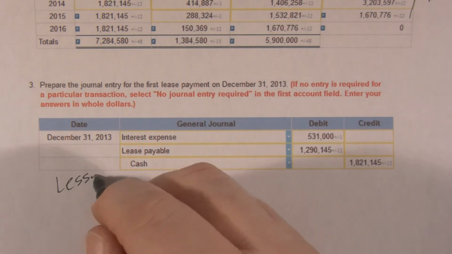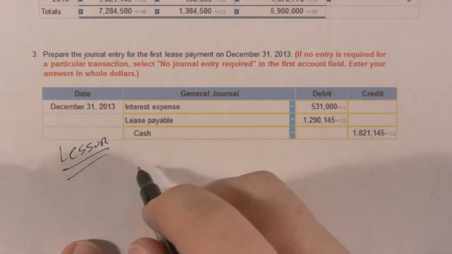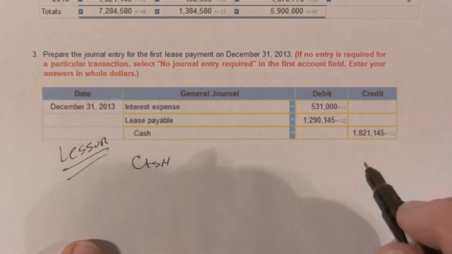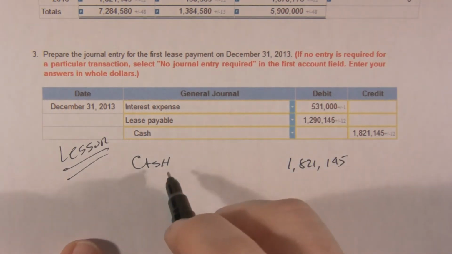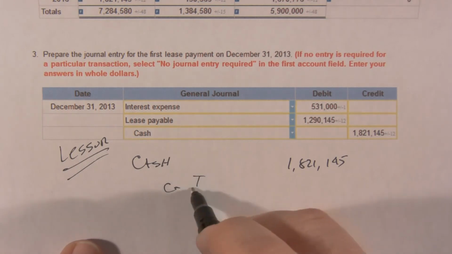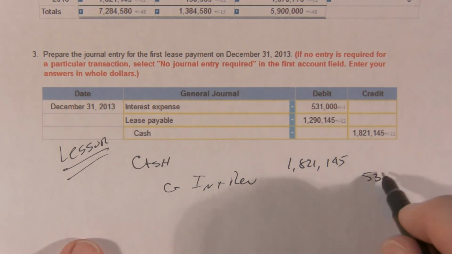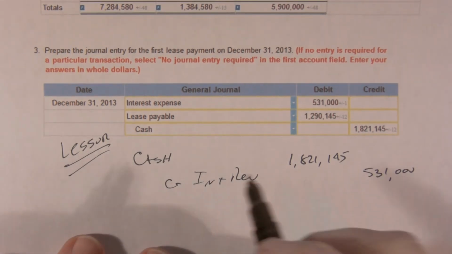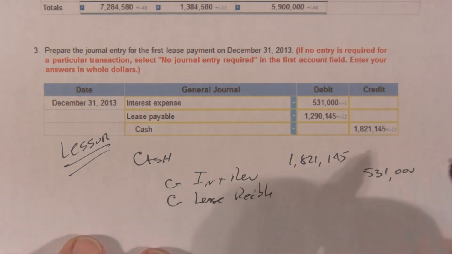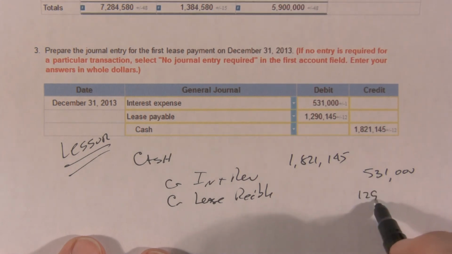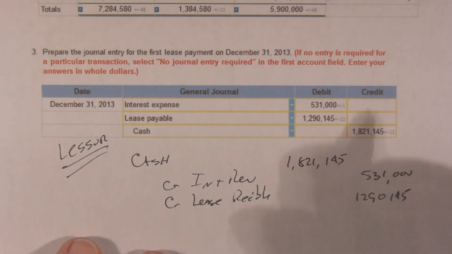And the lessor will be interest revenue. Well, they're going to get the cash, so they're going to debit the cash, $1,821,145. They're going to credit interest revenue for the $531, and they're going to credit lease receivable for $1,290,145. Both sides of the story, lessee, lessor.